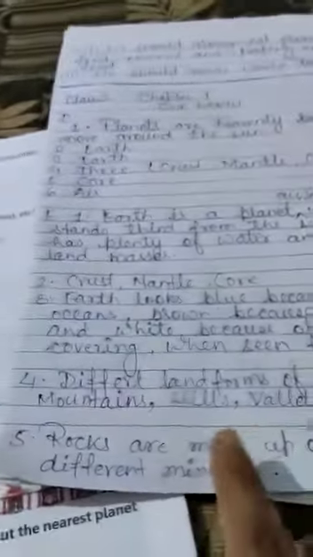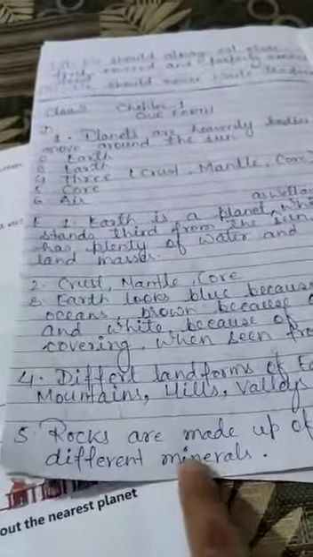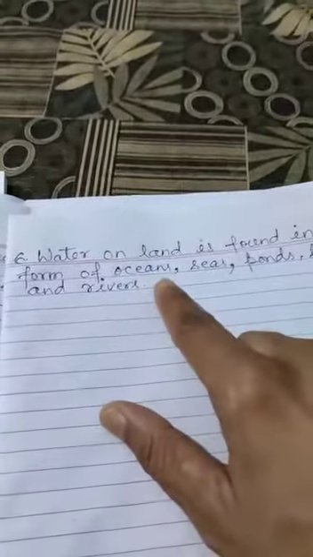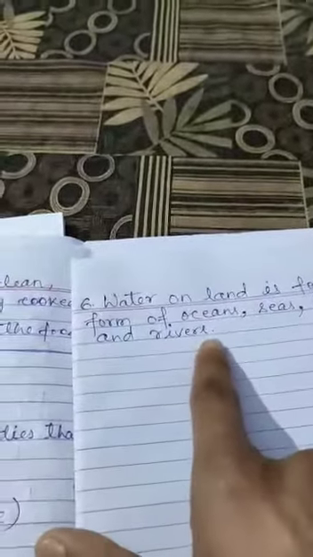Coming to fifth question, what are the rocks made up of? So rocks are made up of different minerals. Okay, now coming to sixth question, that is the last question of this E section. Okay, the question says, in how many forms water is found on land? Okay, the answer would be water on land is found in the form of oceans, seas, ponds, lakes and rivers.